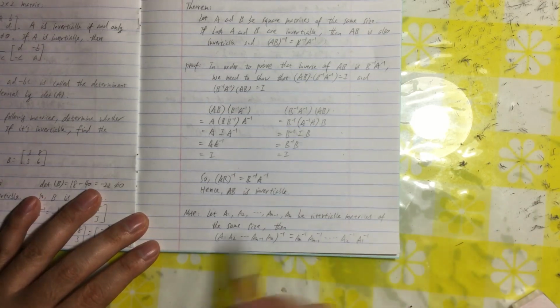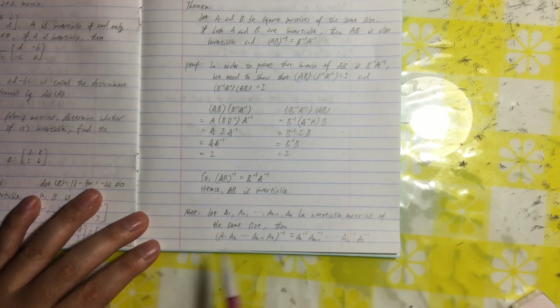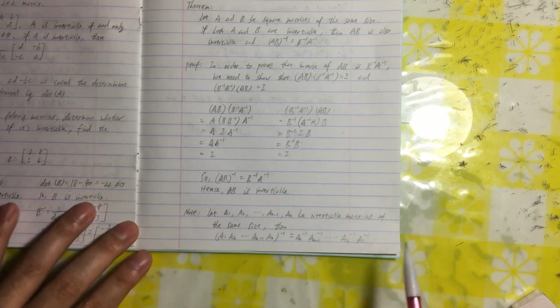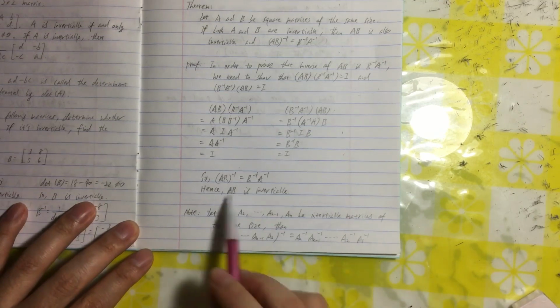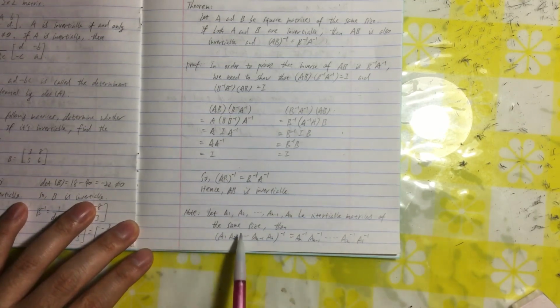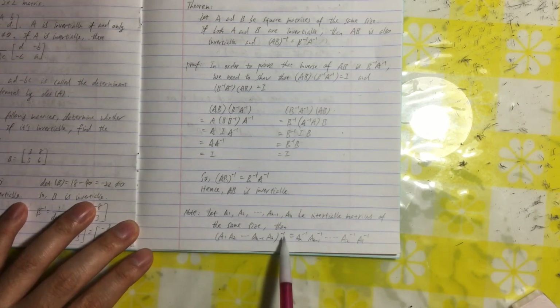If I distribute inverse, I reverse the order of matrices. So An comes first, then A(n-1). Last ones are A2 and A1. This can be proved based on this, using mathematical induction. Here I omit the proof. So keep this idea in mind. If I distribute inverse, I reverse the order of matrices.